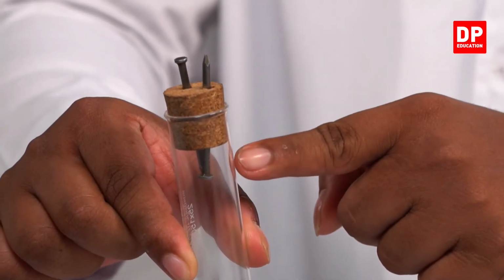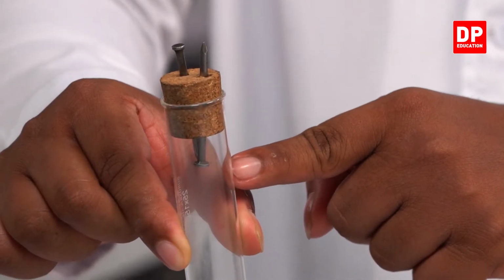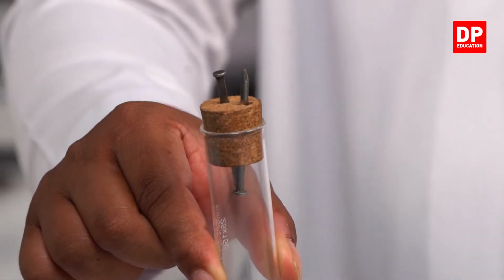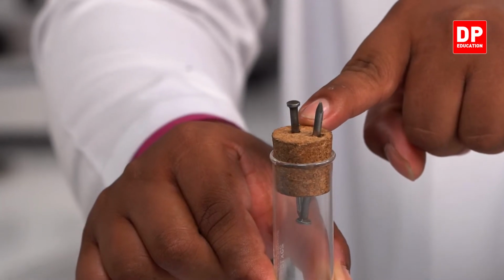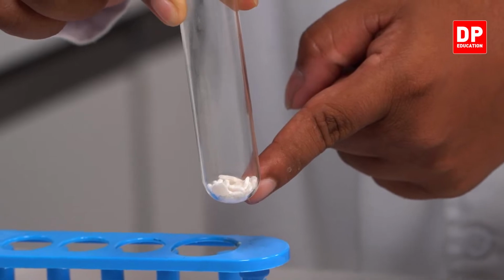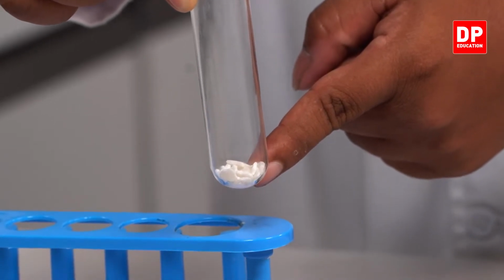Inside the boiling tube there are some parts of iron nails, and outside the test tube also there are some parts of iron nails. Inside the test tube you can observe calcium chloride.